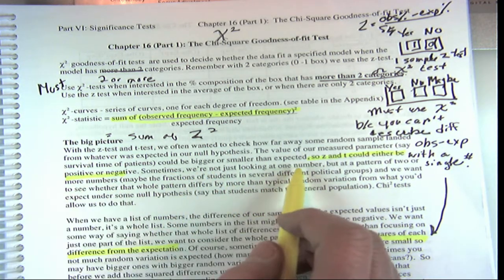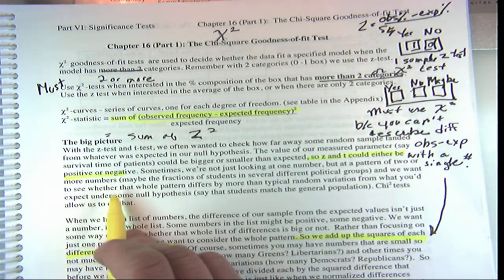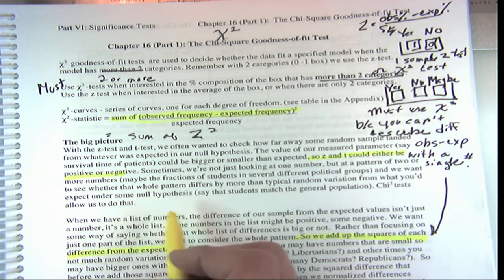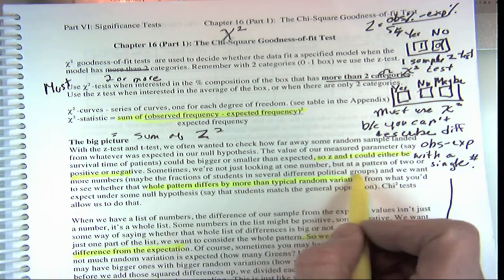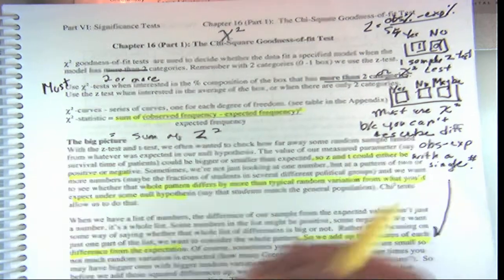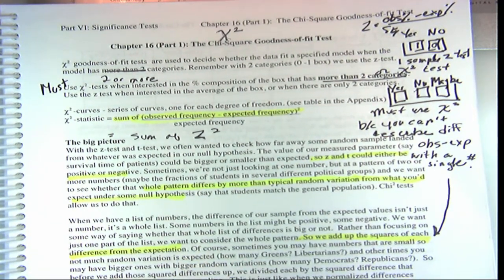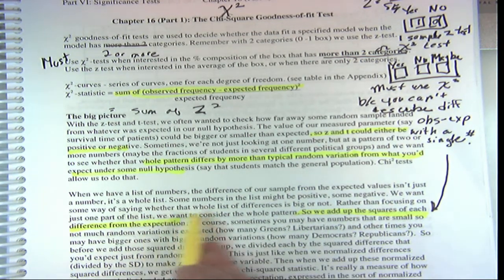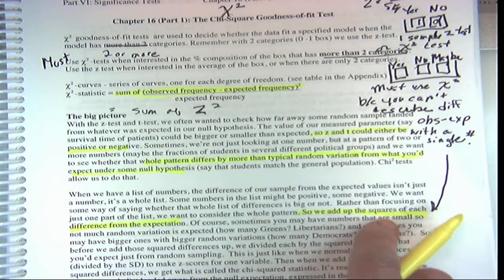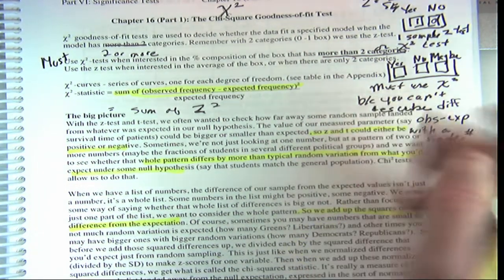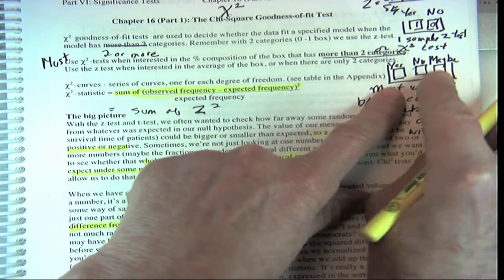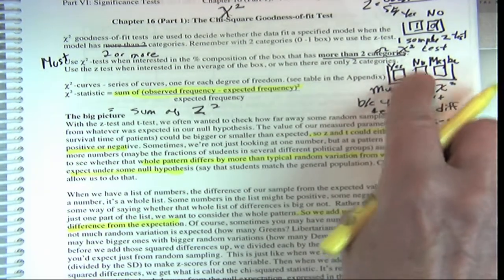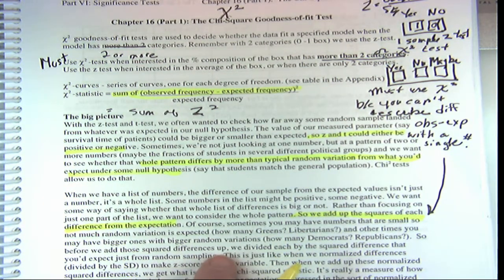Sometimes we're not just looking at one number, but a pattern of 2 or more numbers. We want some way to see whether the whole pattern differs by more than typical random variation from what you'd expect under some null hypothesis. We want some way of saying whether the whole list of differences are big or not. We could focus on just one part of the list, like collapsing these two into zeros and just saying the percent of ones, and then get back to this situation. But sometimes we want to look at the whole pattern, and then we have to use the chi-square test.